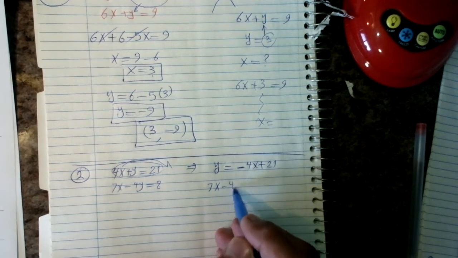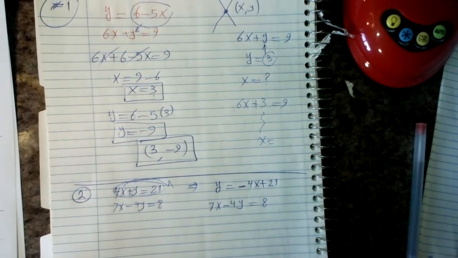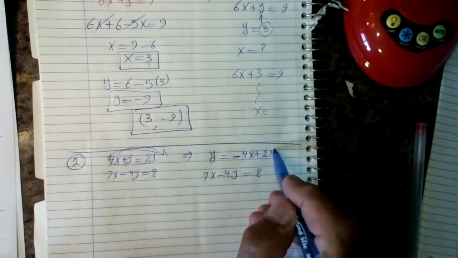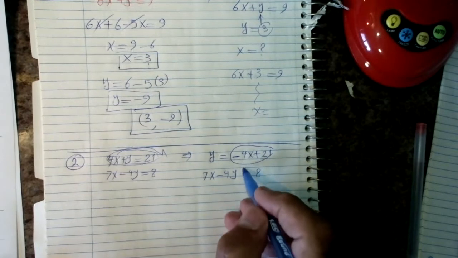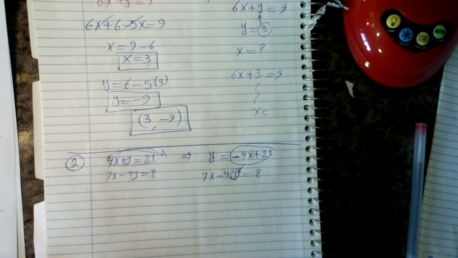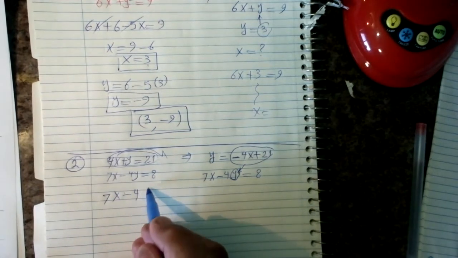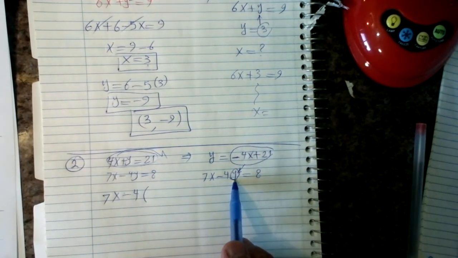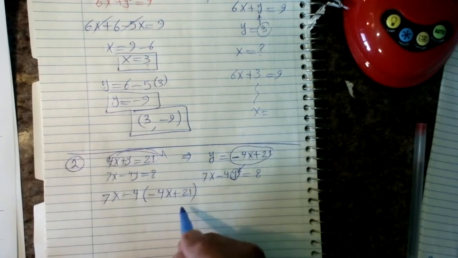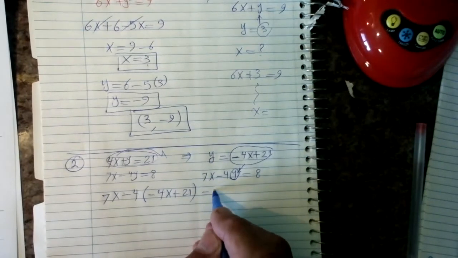Now, remember in the top problem how I took the y value and substituted? We do the same thing. You take this y, and remember you substitute for the y, not minus 4y, just for the y. So I write the 7x, you write the minus, and then you open parentheses, because if you want to substitute y is minus 4x plus 21, we have to bring it with parentheses. Very important, because if you don't use the parentheses, you make mistakes when you're multiplying, especially with the sign. Equal to 8.